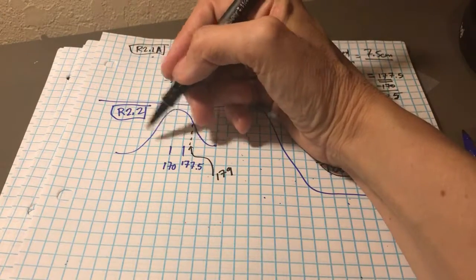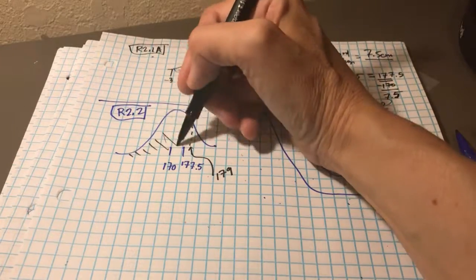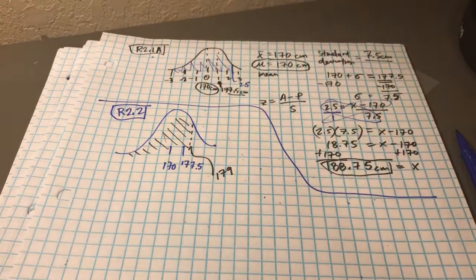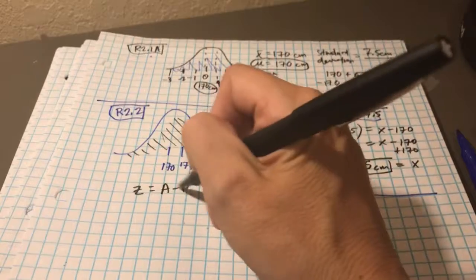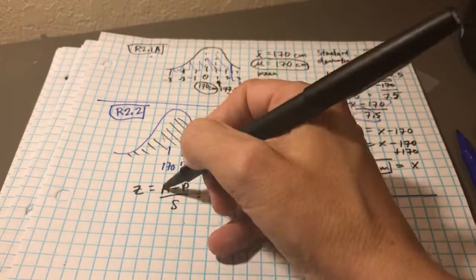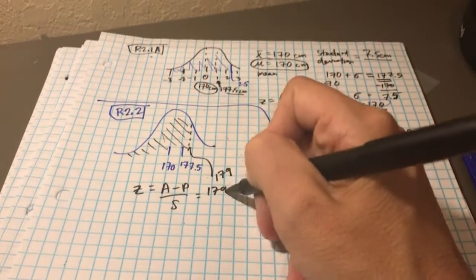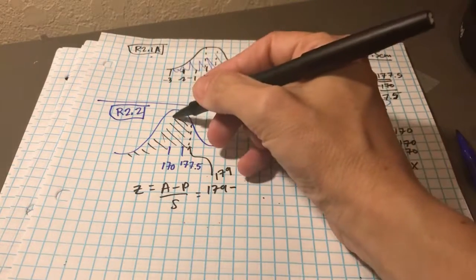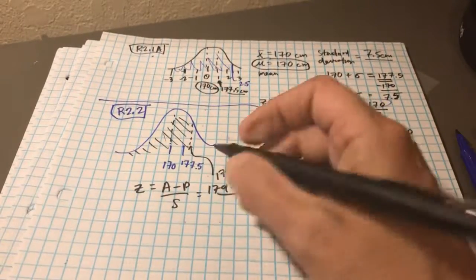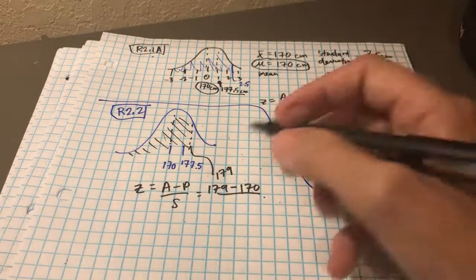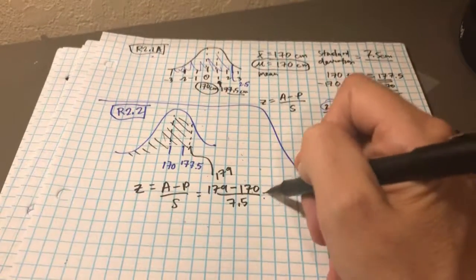So we're saying to ourselves, wow, that's pretty tall. He's taller than normal. And they want a z-score. So I'm just going to go straight to the z, a over s. His actual height we know is 179. We would predict any 15-year-old boy to be 170. And we know again from the last problem that the standard deviation is 7.5.